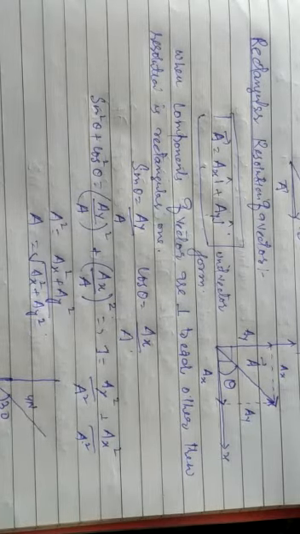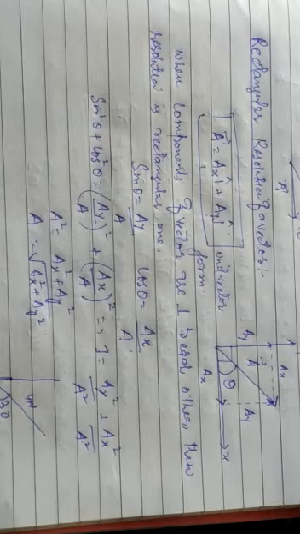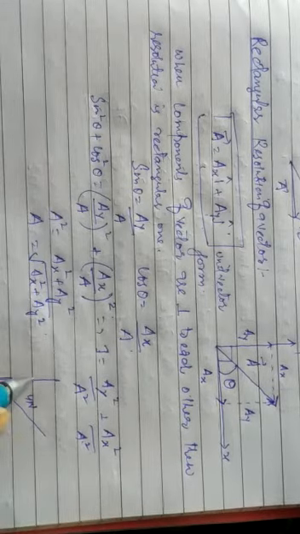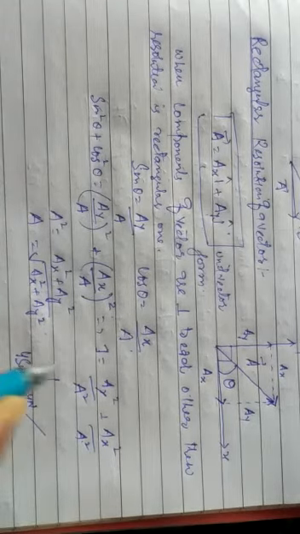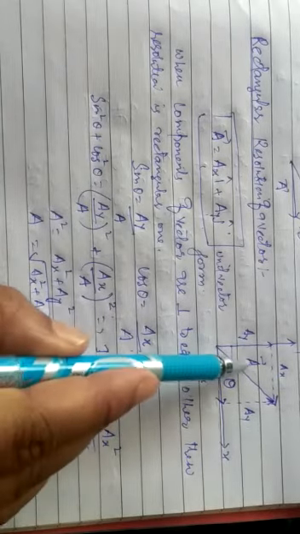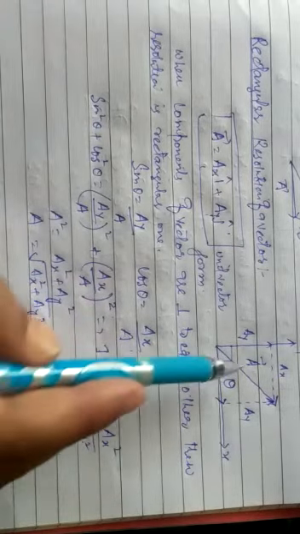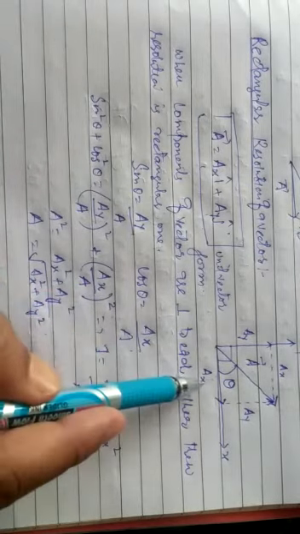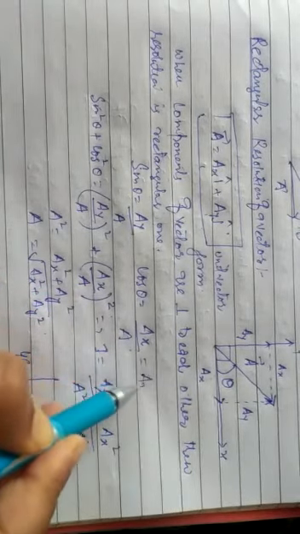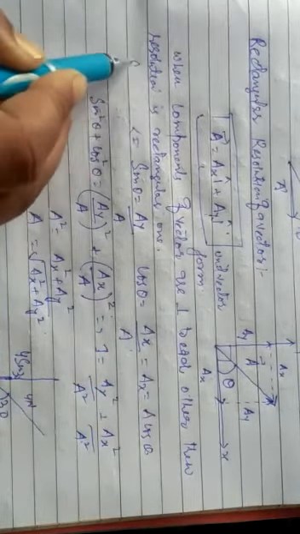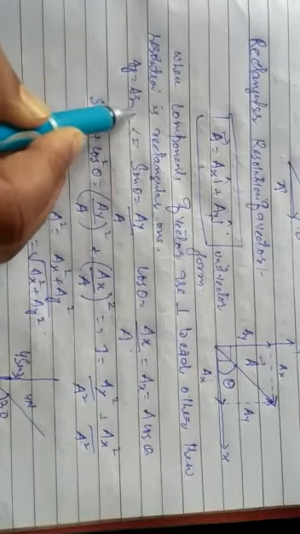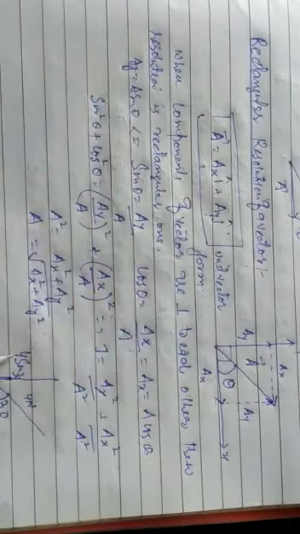Here the component will be 4 cos of 30, and here it will be 4 sine of 30, because a_x is equal to a cos theta and a_y is equal to a sine theta.